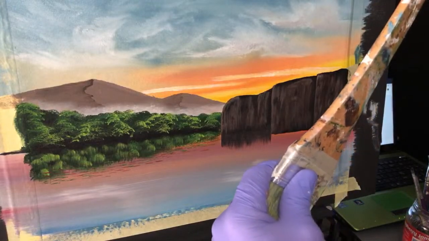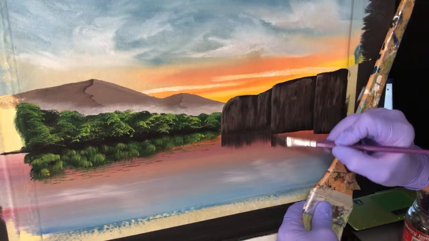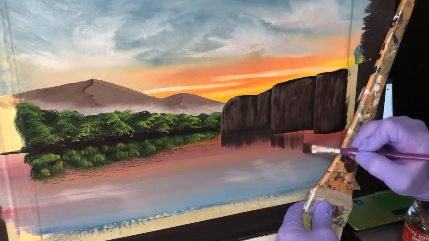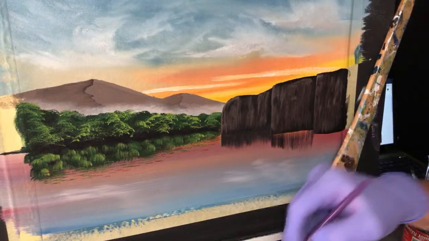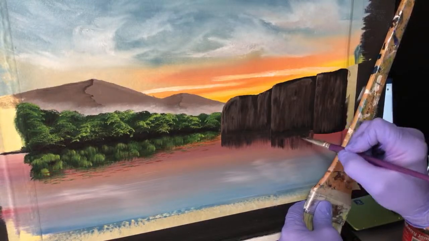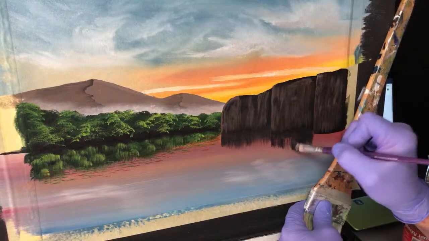Bit more dark there. Same here. Roughly where you want it. Get this darker along here and pull it down, just so that one's fading as well.